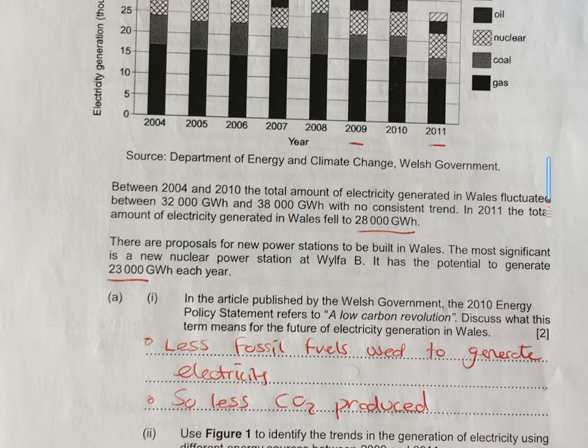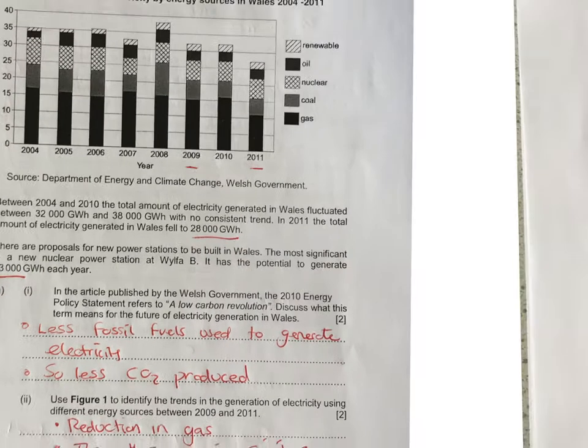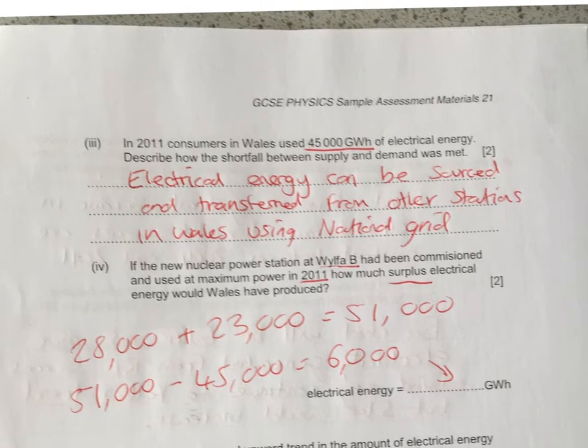So what they're saying, this was generated. They're looking to build another power station to generate this amount, but they actually used this. So how was this demand met? Electrical energy, as we know, can be sourced and transferred from other stations in Wales using the national grid, because that's the purpose of the national grid. We're all connected together, okay, for 2 marks.